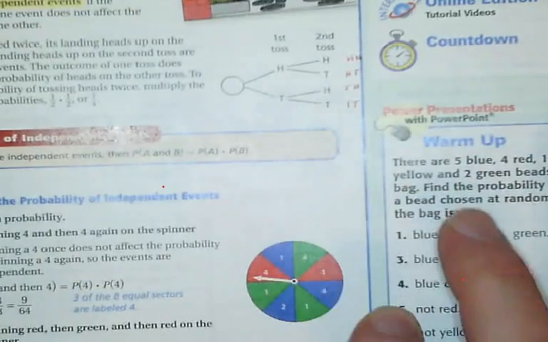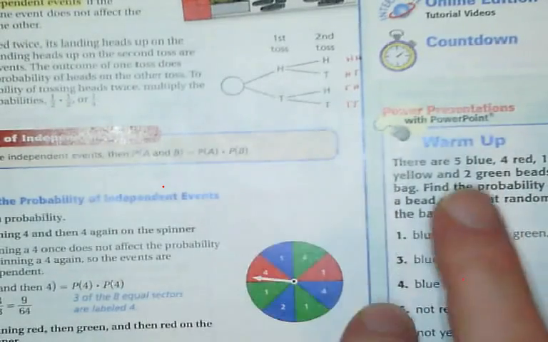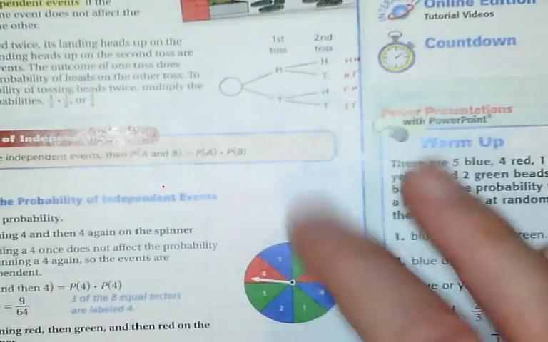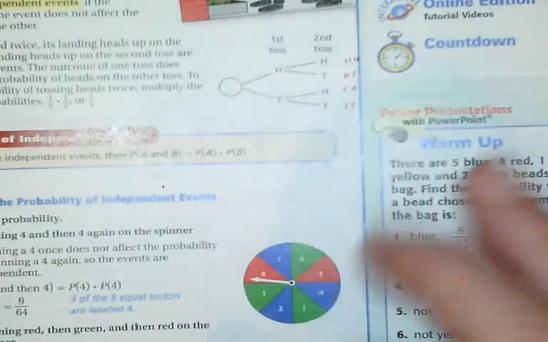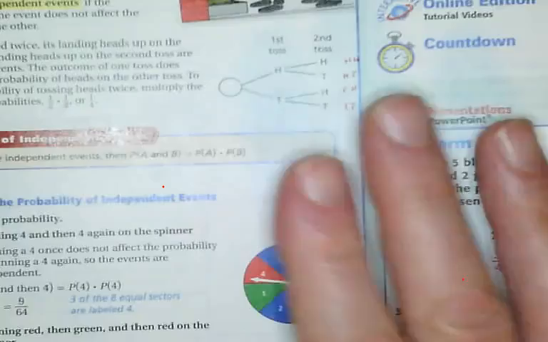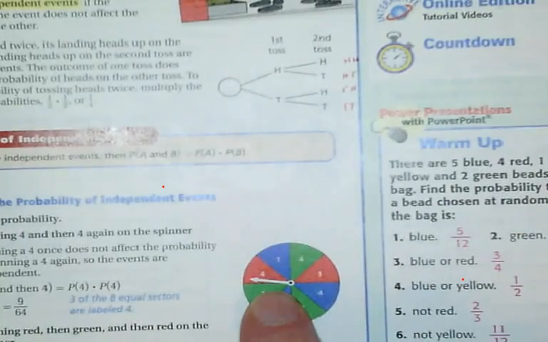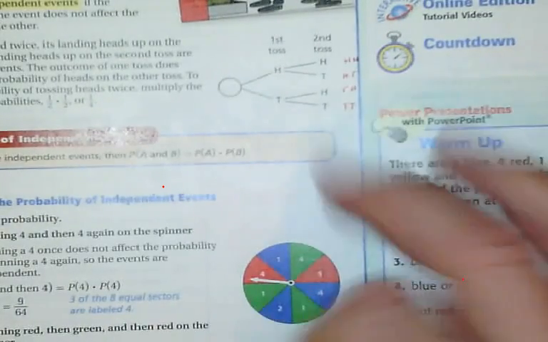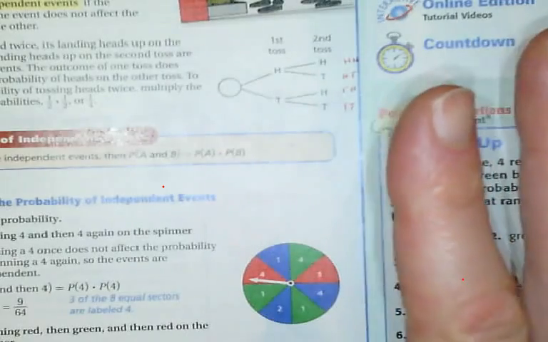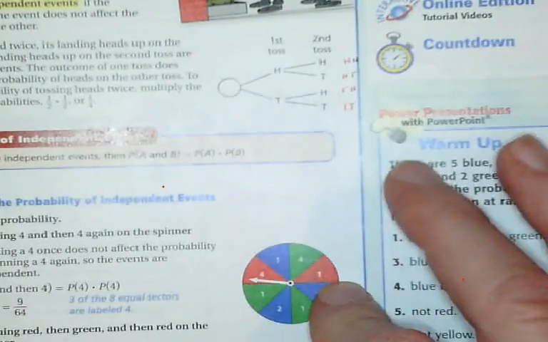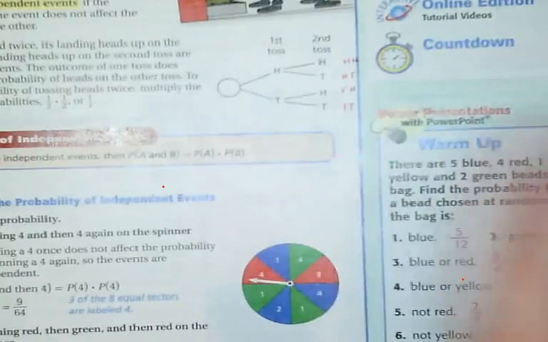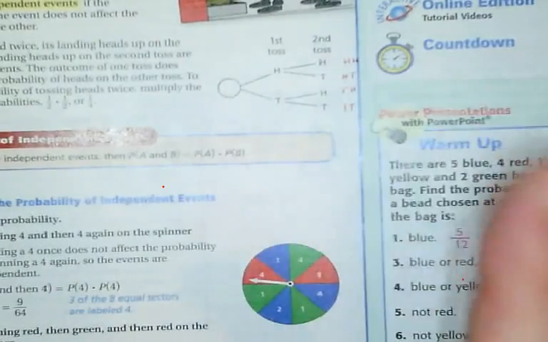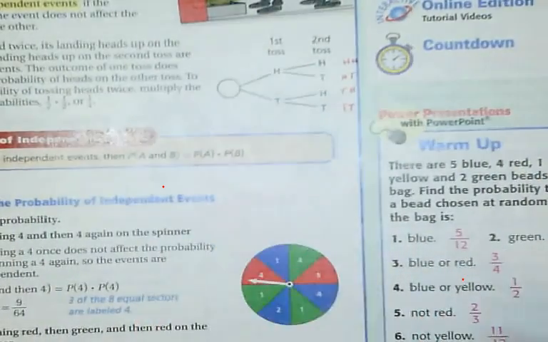It could still land on red, or it might land on green, or it might land on blue. The spin is independent of what's happening, right? Because the first time I spin it, it can land anywhere, and then the second time I spin it, it can still land anywhere. There's no change.